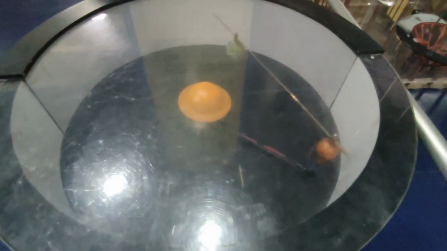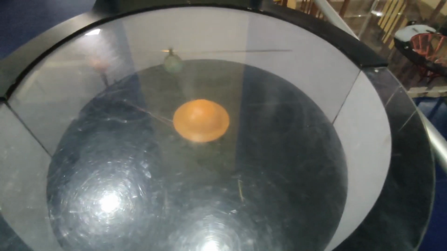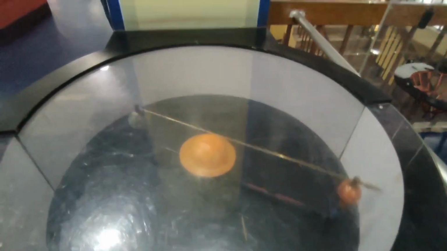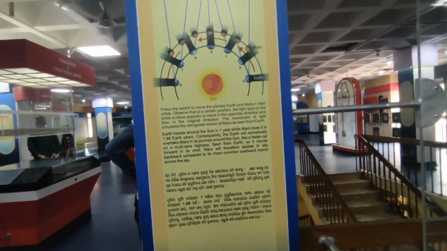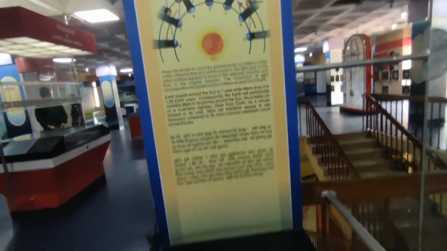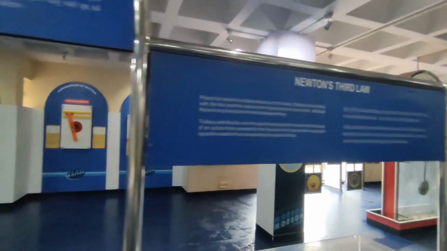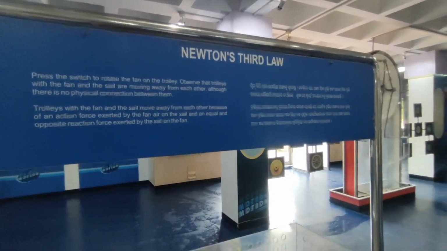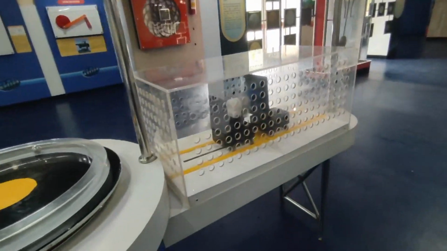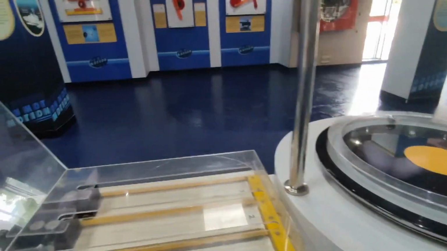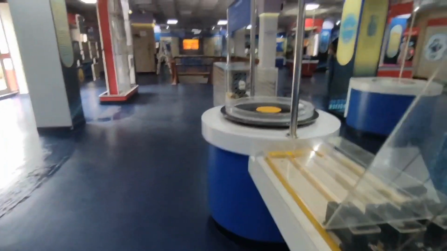This is a replication of Sun, Earth, and Mars. Mars takes 687 Earth days to complete one full orbit around the Sun. This is Newton's first law, second law, and third law's description. These principles describe the relationship between the motion of an object and the forces acting on it.